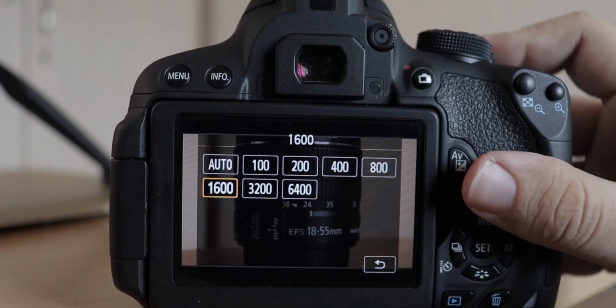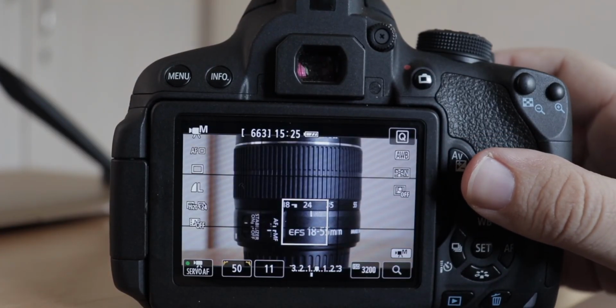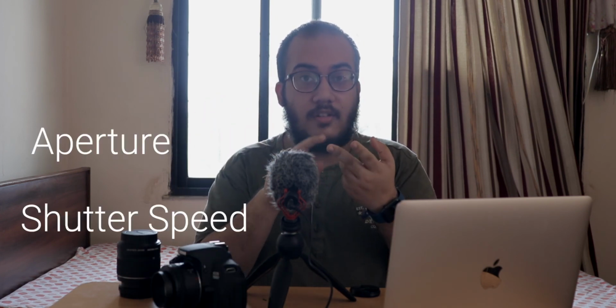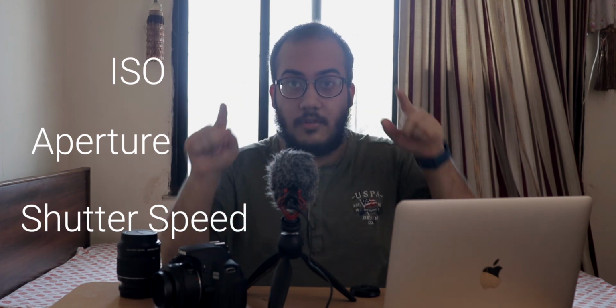If we increase our ISO, which starts from 100 and usually goes up to 6400, 128,000, say we put it up to 1600, the camera will be much more sensitive to light. Even small dots of light will be visible on the sensor and we'll be able to see them, in turn creating a softer image that's grainy as well. So these three things, aperture, shutter speed and ISO, create an exposure triangle.